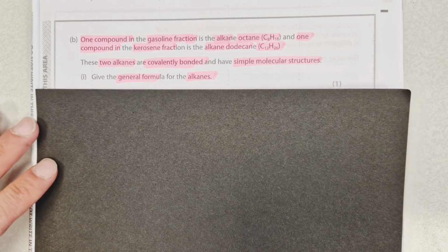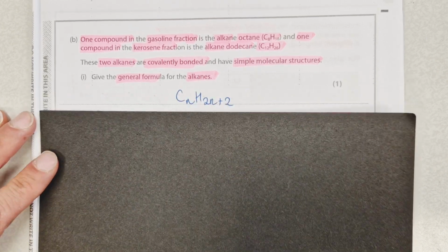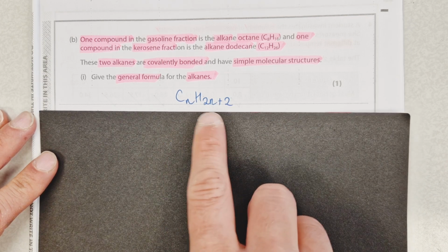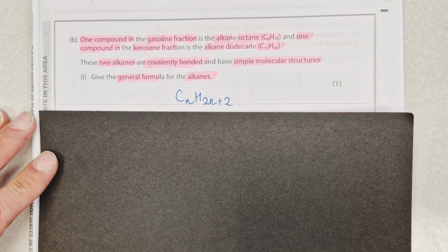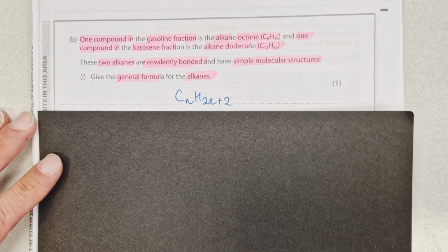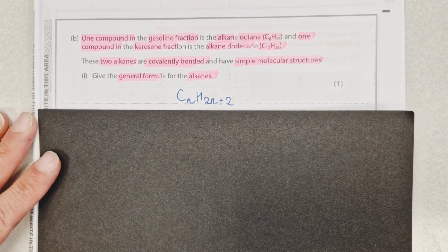The next part of the question is talking about the alkanes, and it's asking us for the general formula of the alkanes. The general formula of the alkanes is CnH2n+2. What that means is, whatever number we place here, double that number and add 2, and we'll have the number of hydrogens in that particular hydrocarbon alkane molecule. And that's how the general formula works. This general formula allows us to work out the formula of any alkane of any size.